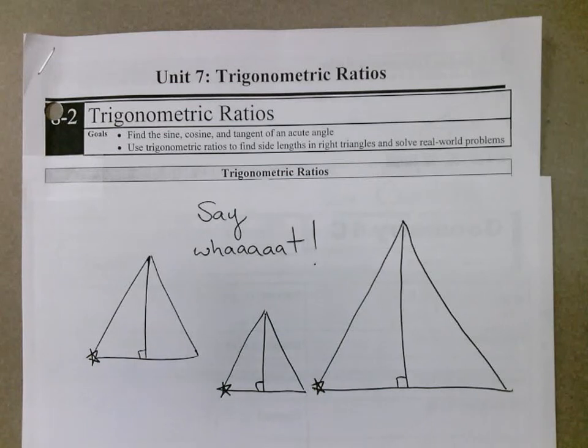We're going to go ahead and go through our first section of notes in our Unit 7 notes packet, and it deals with trigonometric ratios. But first, I want to make sure that I tell you a little story from the past that I think might help reinforce these ideas.